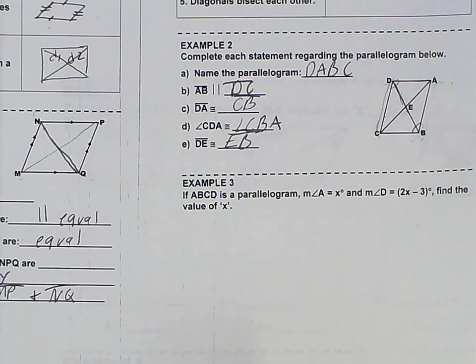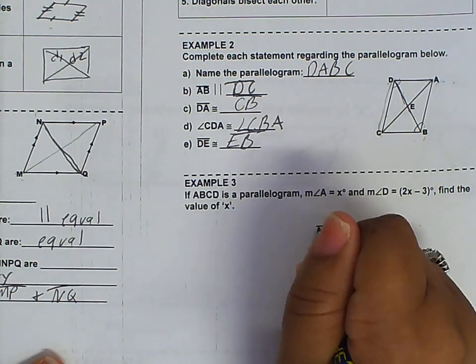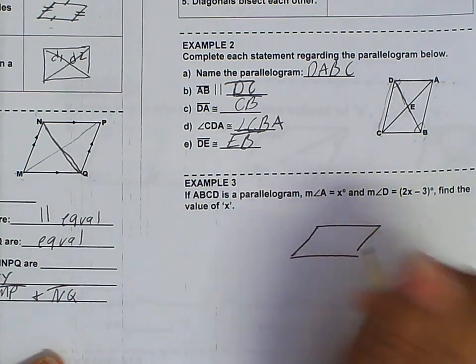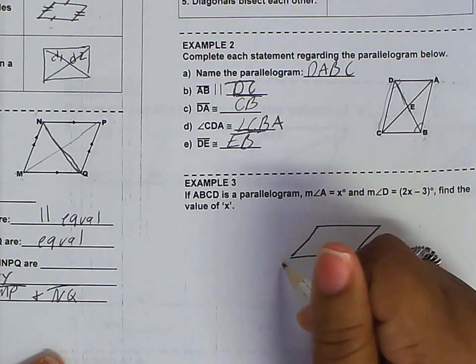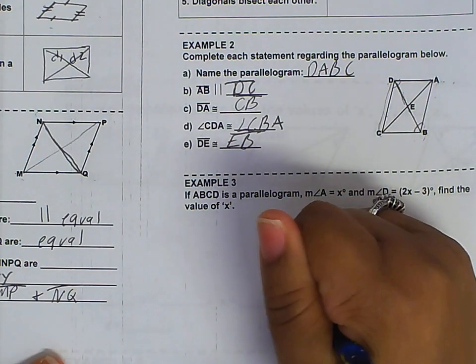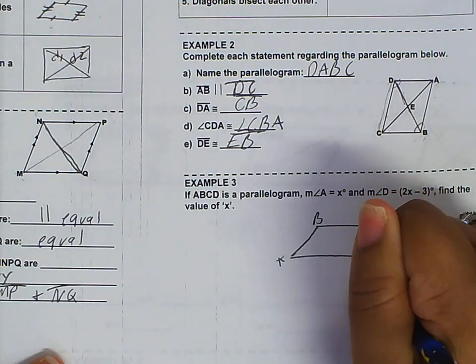All right, so example 3 does not have a picture, so I'm going to draw it. It says, if ABCD is a parallelogram, the measure of angle A equals x degrees, and the measure of angle D equals 2x minus 3 degrees. Find the value of x. So everyone draw yourself some kind of parallelogram. All right, doesn't matter where you start with the A, just make sure you name it all the way across. Just keep going in the correct order, like that.